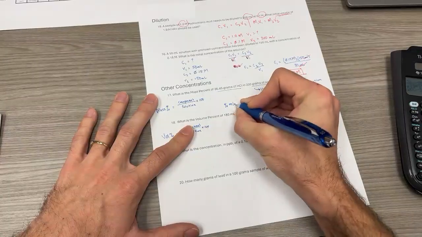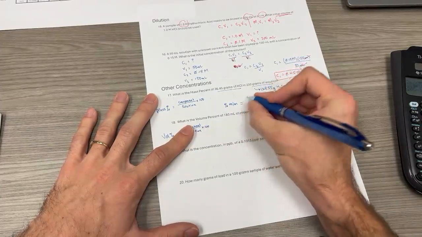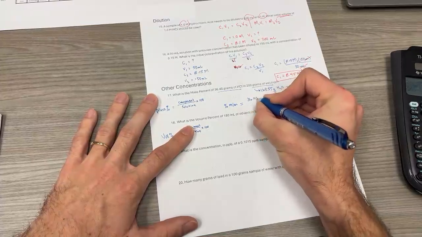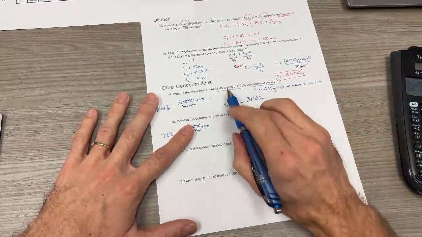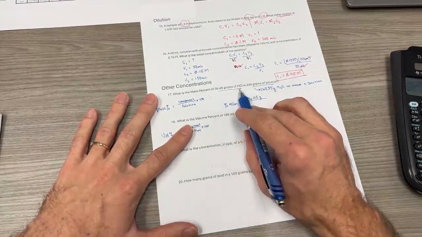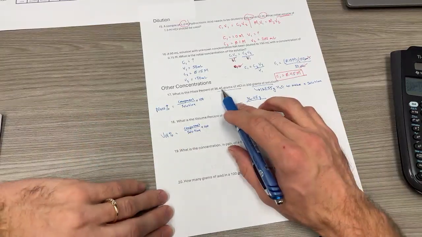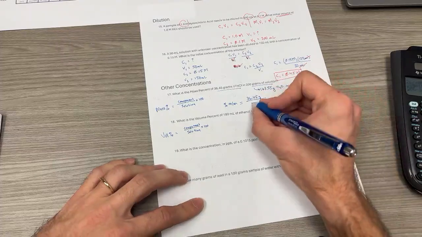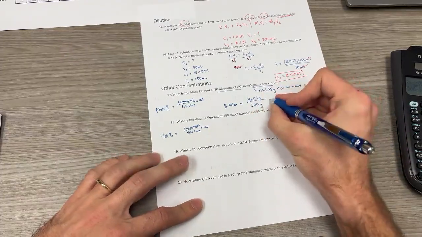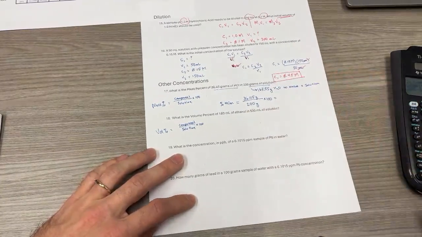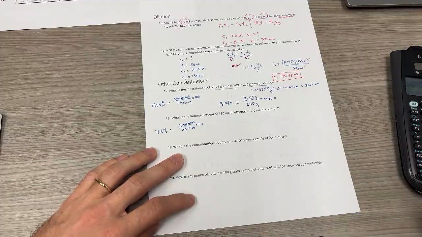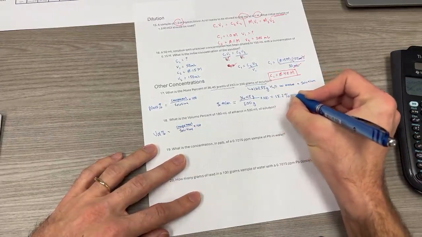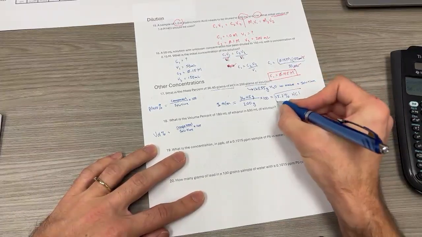This is sometimes written as percent m over m, percent mass by mass. What I get here is 36.45 grams divided by 36.45 grams of HCl, and 36.45 grams plus 163.55 grams of water, or 200 grams of solution, multiplied by 100, 18.2% HCl.